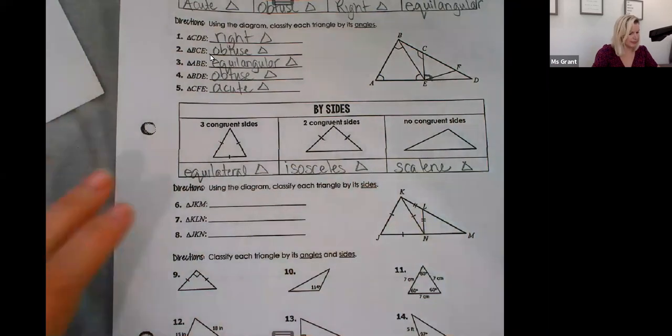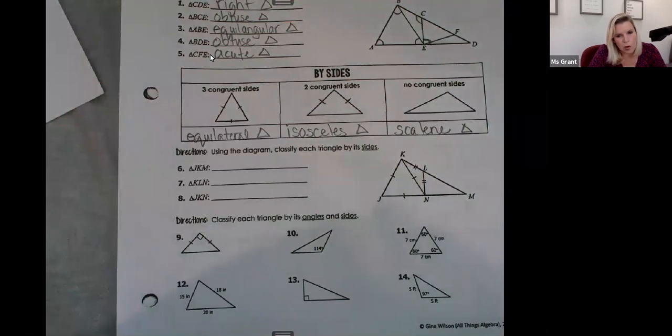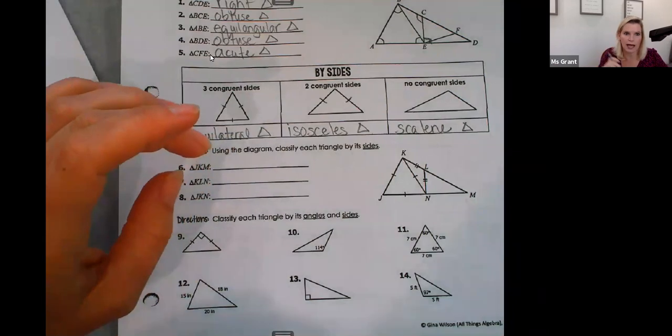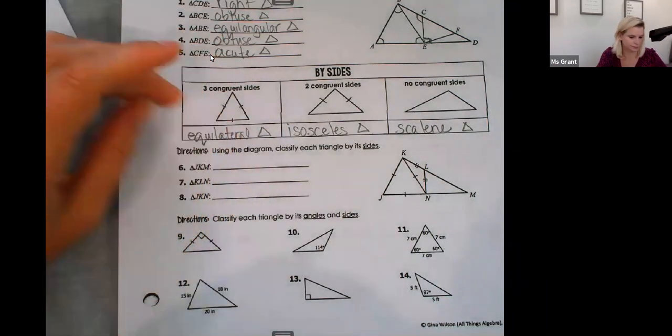Okay, 6, 7, and 8. Use the diagram. JKM, the whole thing. The whole outside of the triangle here, JKM. We don't know anything about the lengths. Scalene.